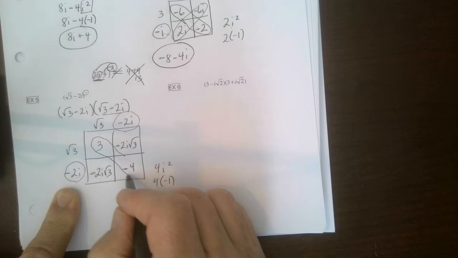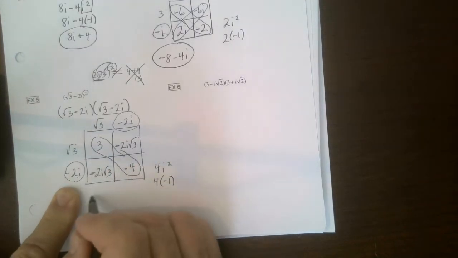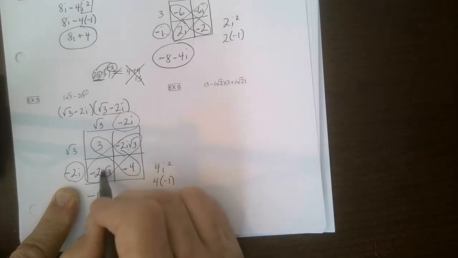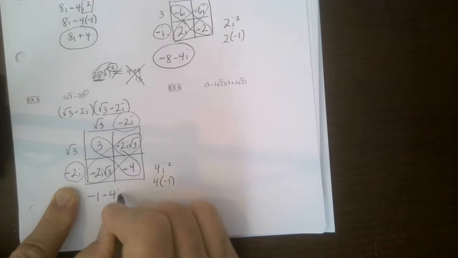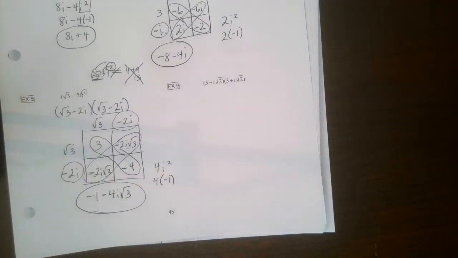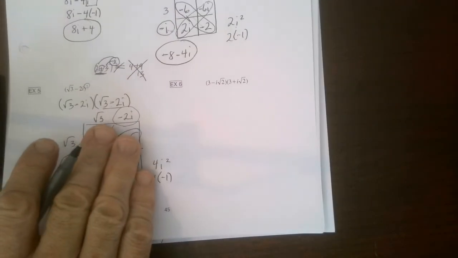Again, love the FOIL box. It just organizes things. Negative 1. And these are weird looking, but they are considered like terms. So minus 4i squared of 3. Strange looking answer, but that's it. All right, this is going to finish it, guys.